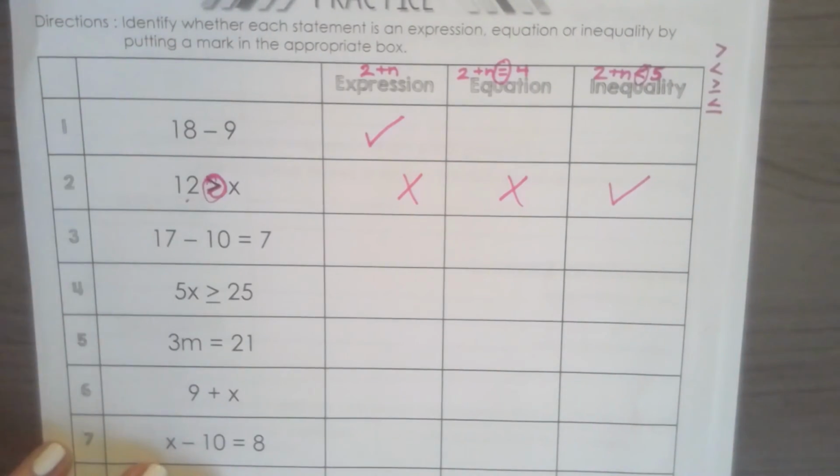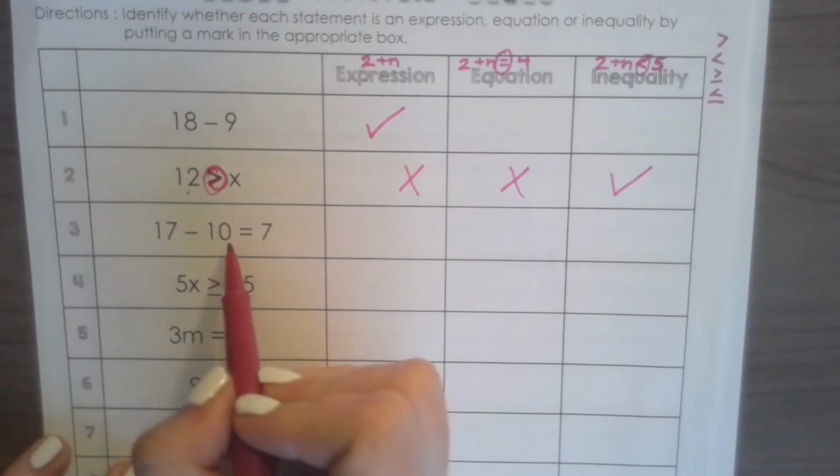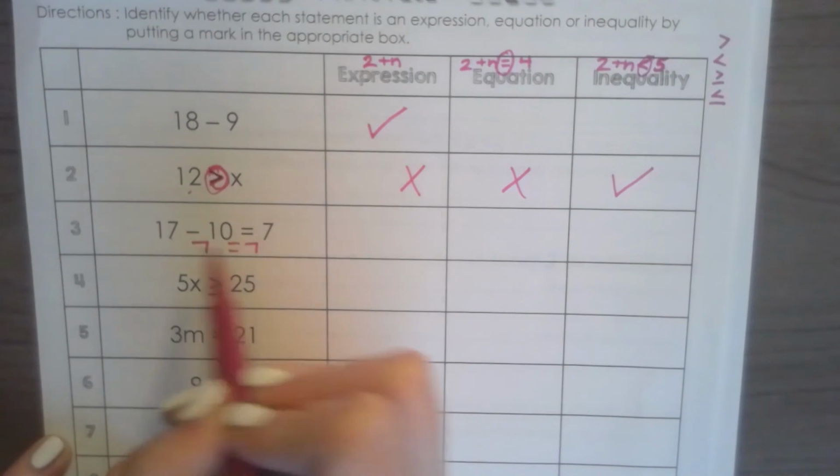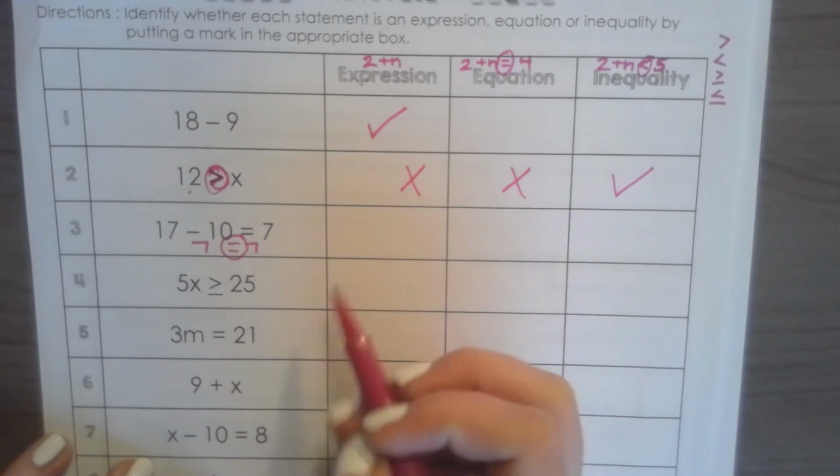And then we have 17 minus 10 equals 7. Well, 17 minus 10 does equal 7. 7 does equal 7. It shows equality, so it is an equation.